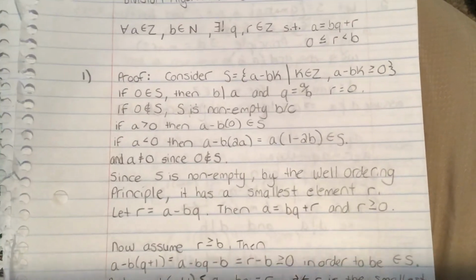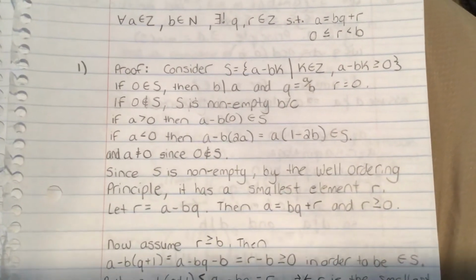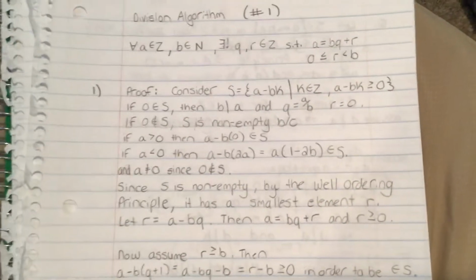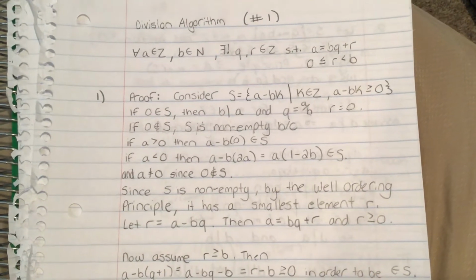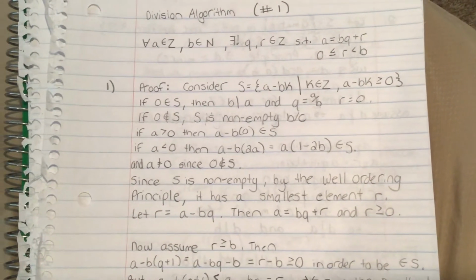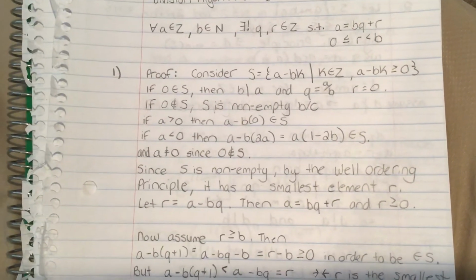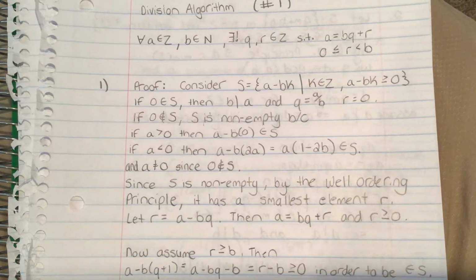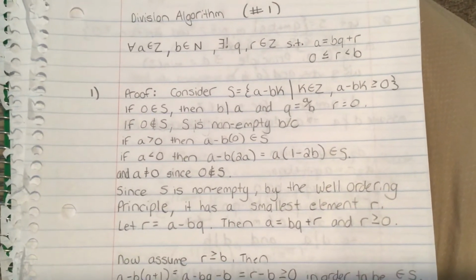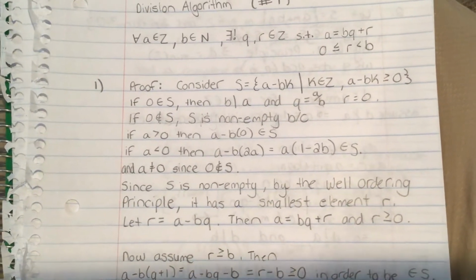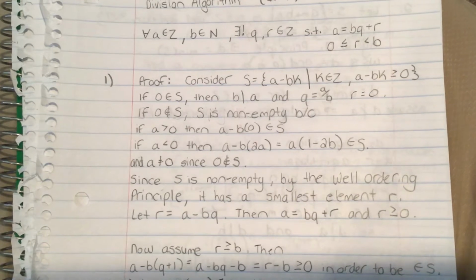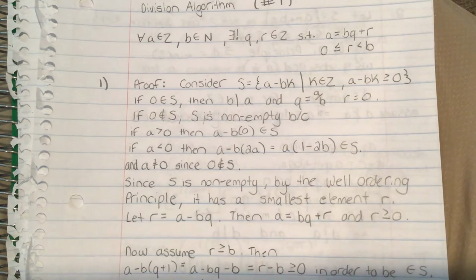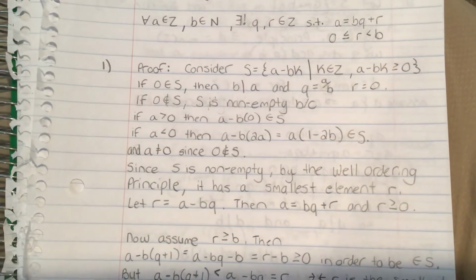So for the proof, we are going to consider the set S of A minus BK such that K is an element of Z and A minus BK is greater than or equal to 0. So if 0 is an element of S, then B divides A and Q equals A over B and R equals 0. If 0 is not an element of S, then S is still non-empty, because if A is greater than 0, then A minus B times 0 has to be an element of S.